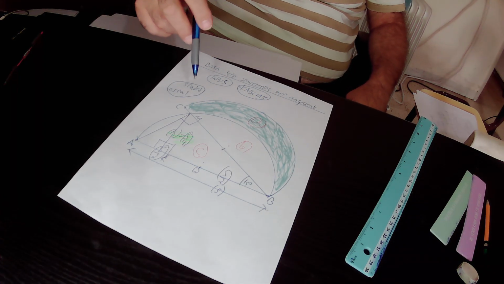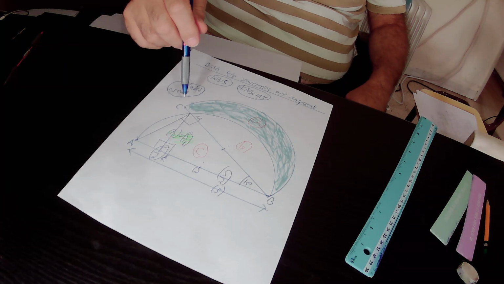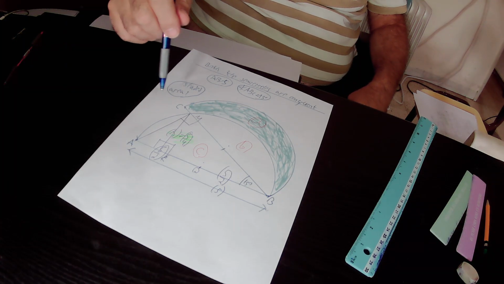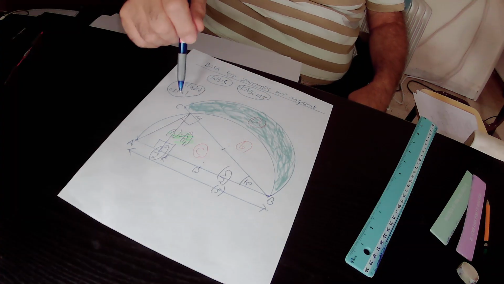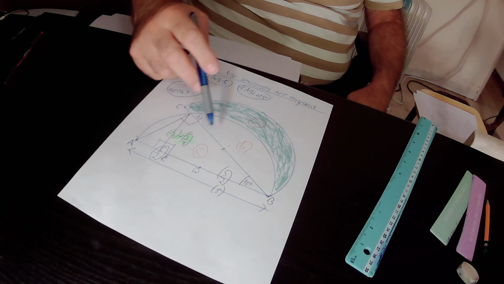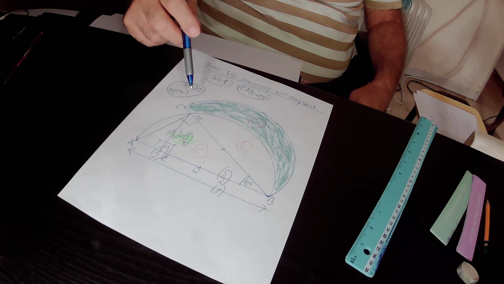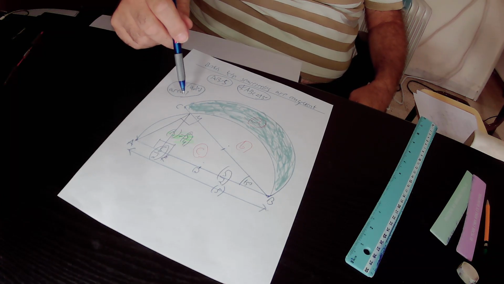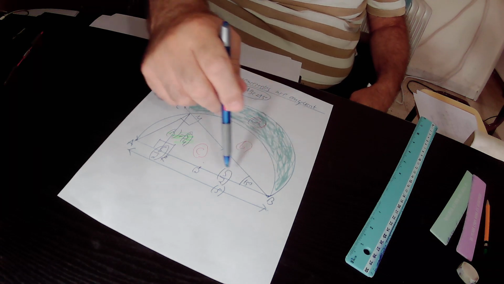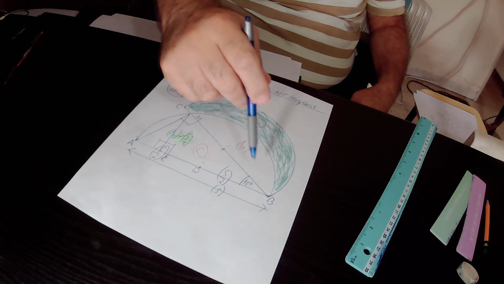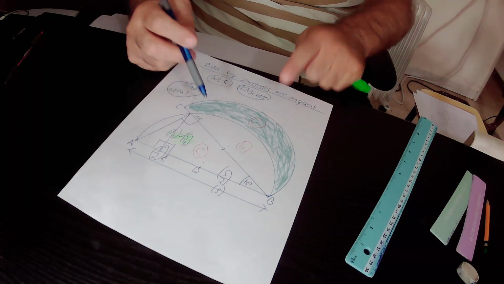We just have to find the size of this shape ABC, and because C equals A, the area of the shaded region will be equal to the area of this shape ABC.